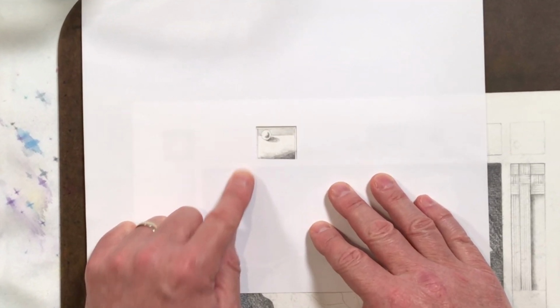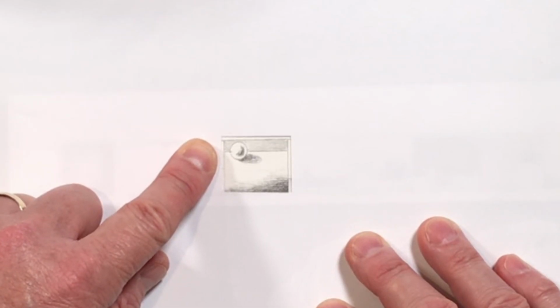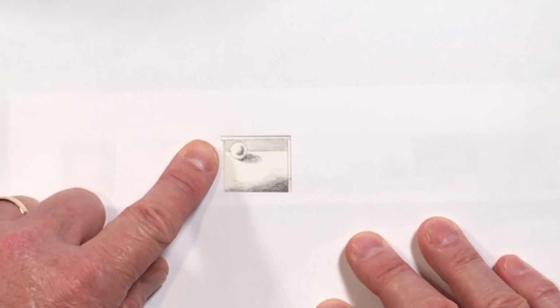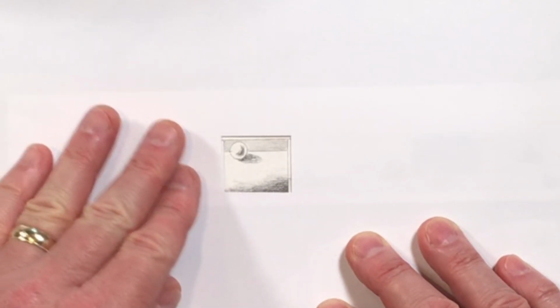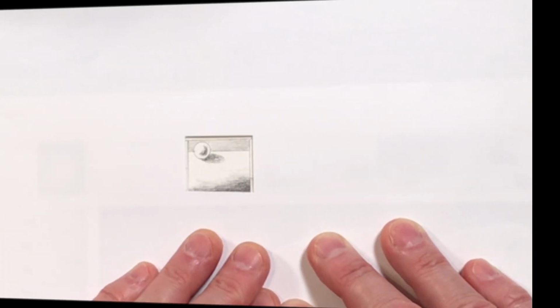Here's another example. In this one, we raised the horizon line almost all the way to the top, and we also positioned the ball all the way at the top on the left. This also is a change of composition, which gives you a sense that maybe the ball might roll down towards the front end of the page.